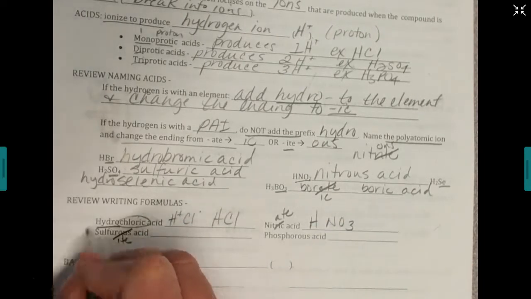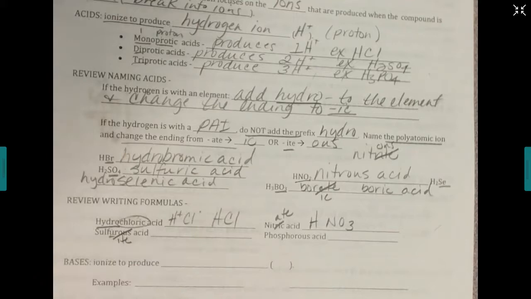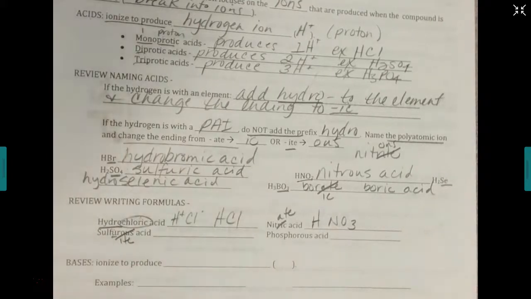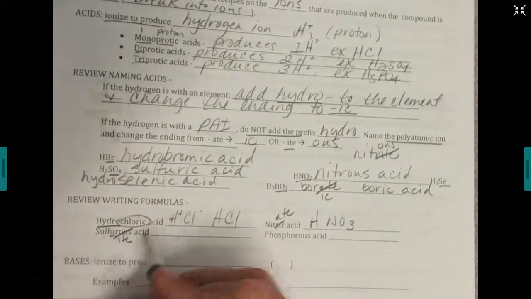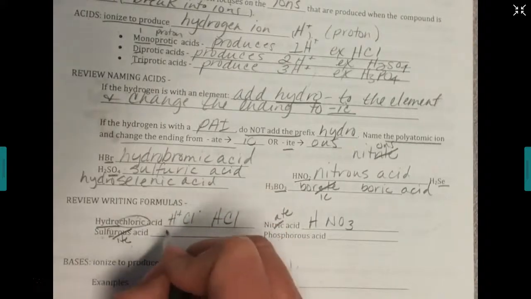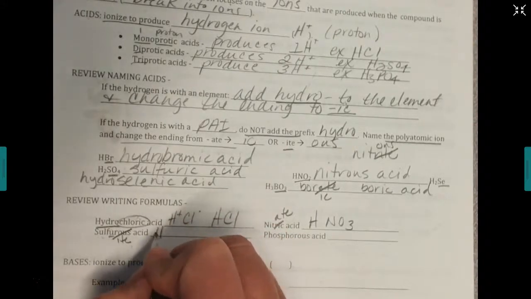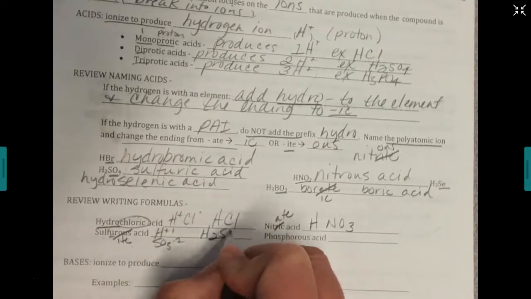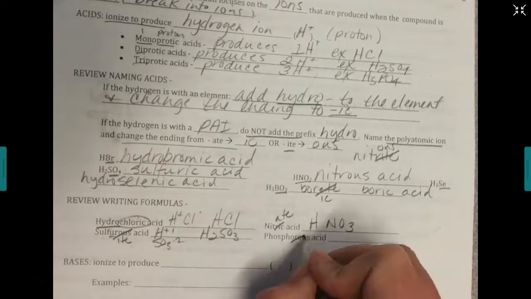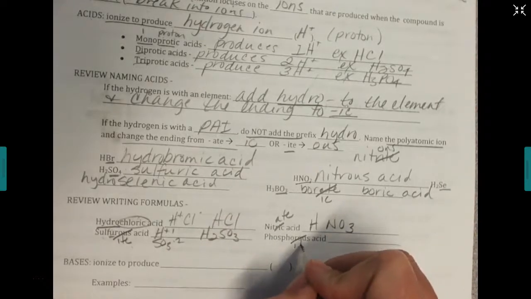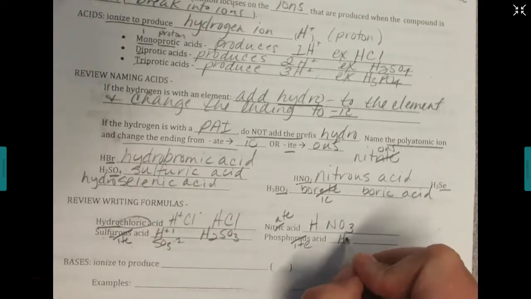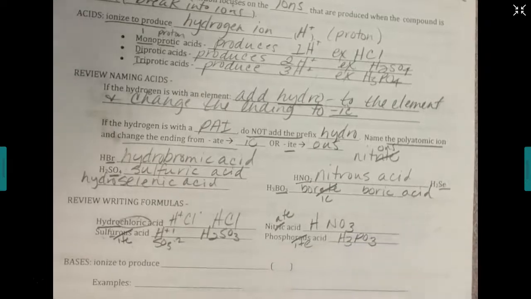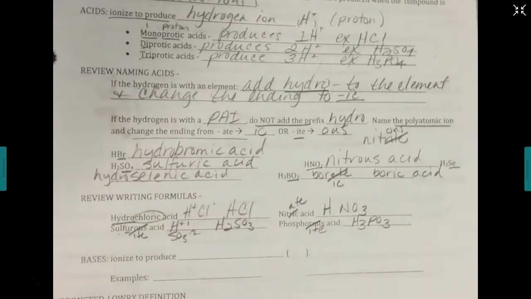OUS is ITE. Now, we have to be careful with this because it does say sulfurous. That's not correct, but we do know that we have sulfite. So that's H plus 1, SO3 minus 2, swap and drop, and we have H2SO3. Phosphorous will be ITE, so that'll be H3PO3. So that's an Arrhenius acid.